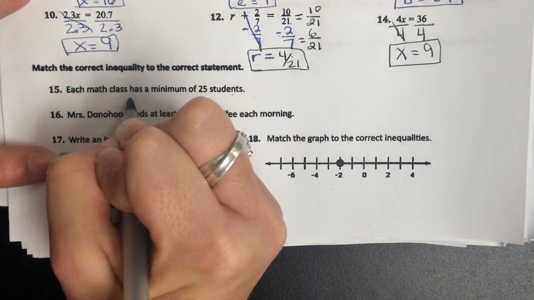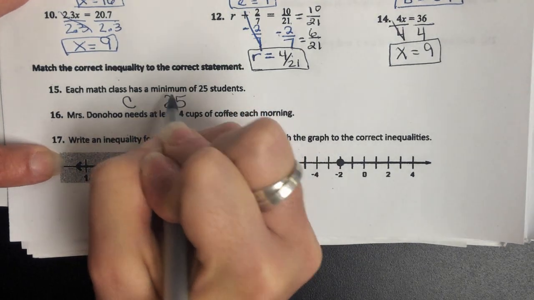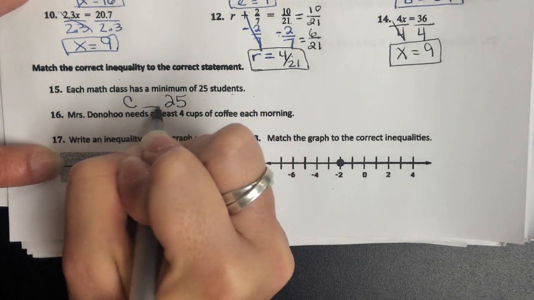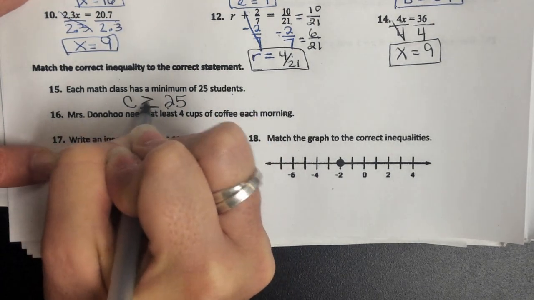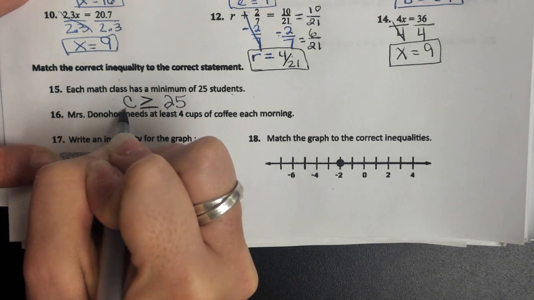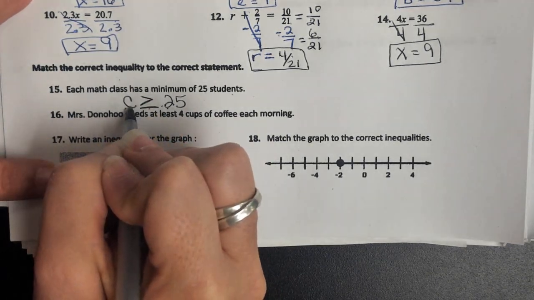I know we already talked about this one, so I'm going to do C for class, 25. The smallest number I can have is 25. So it can be equal to 25 or bigger or more. My class can be 25 or more.